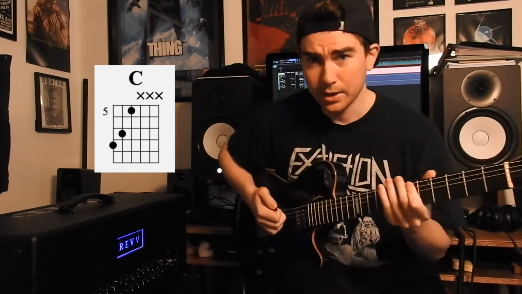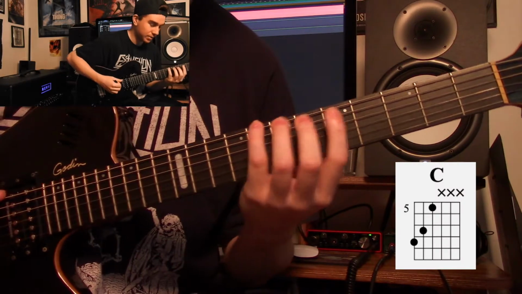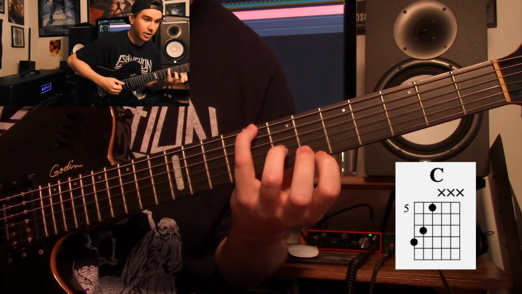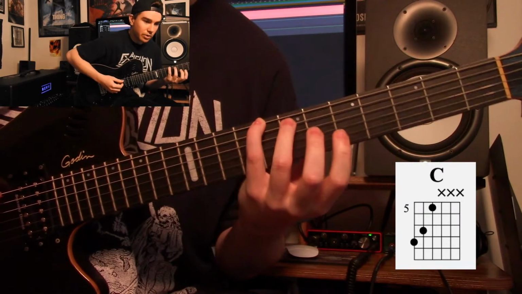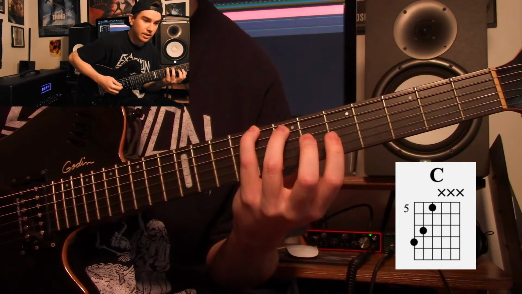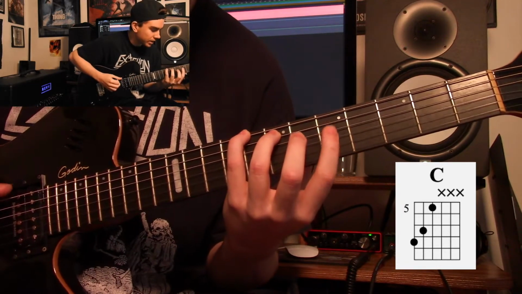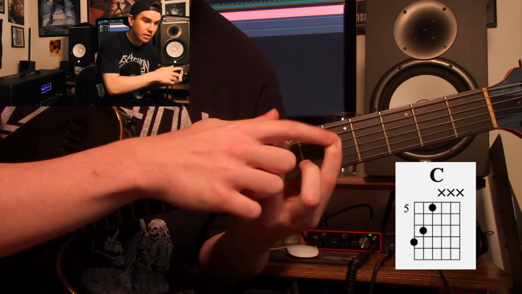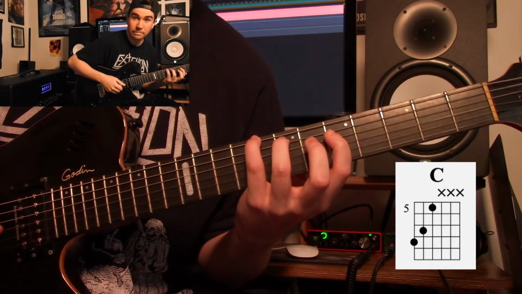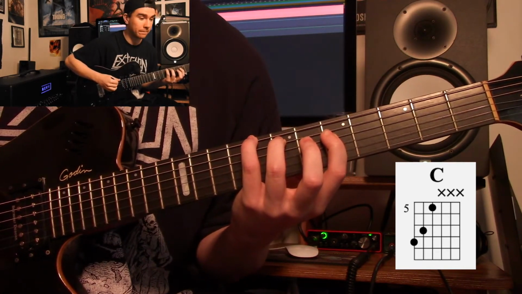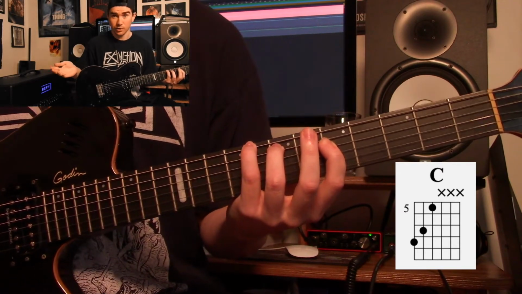So if we do that, we're going to have this sort of thing. We're going to have C right here in the low E. That's where our root's going to be, 8th fret. Okay, there's our root. The third is right there on the A string. That's the E, 7th fret, and then the G is going to be right here on the D string on the 5th fret. Okay, so there's your closed voiced C major triad.